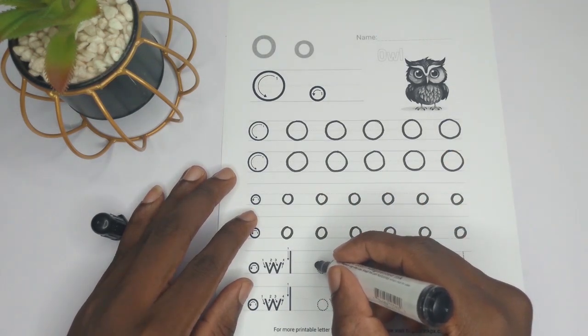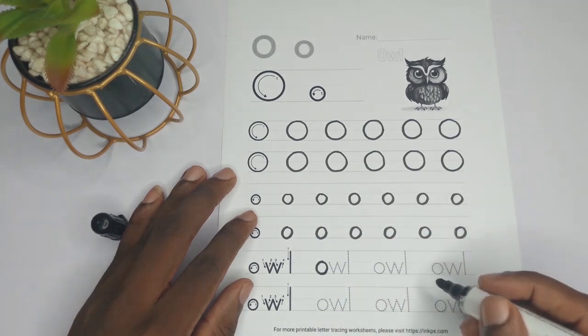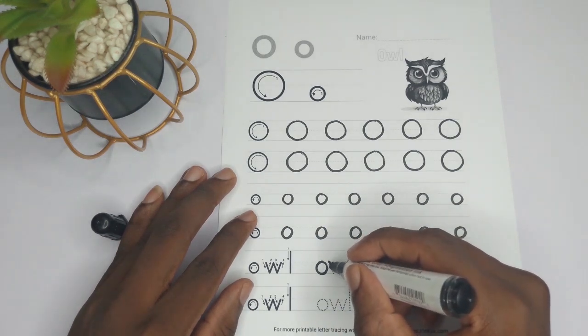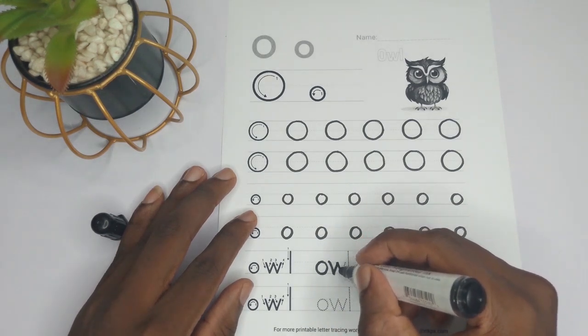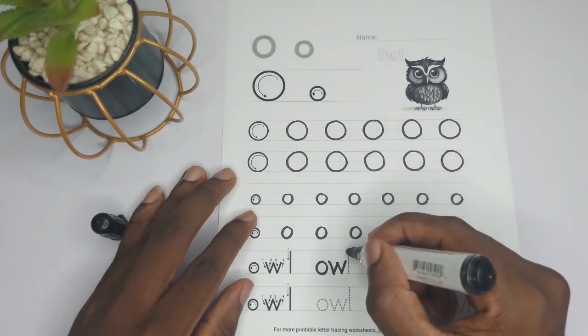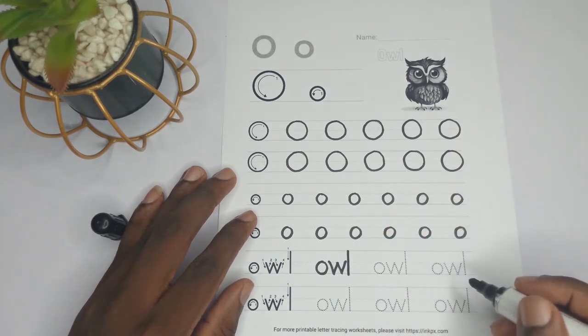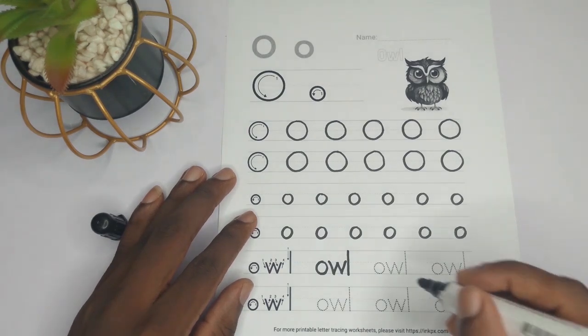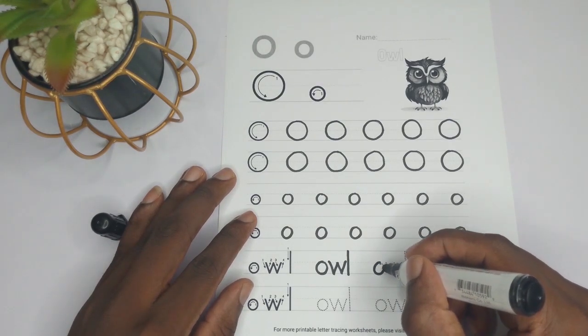So we write our O for W. It's like this, like this, like this, and like this. Okay, and we've already seen how to write L, so it's just a straight line, and that is owl. Okay, so continue.